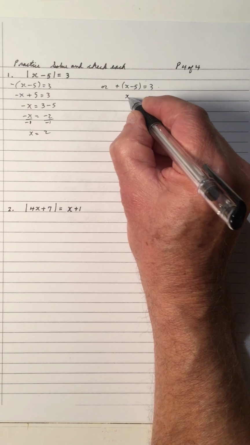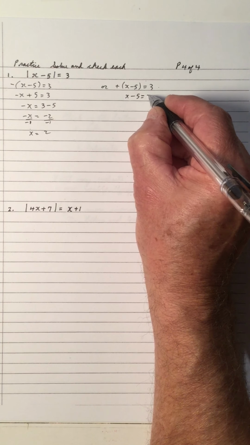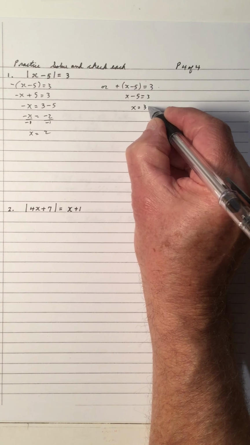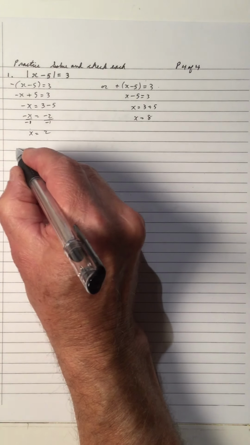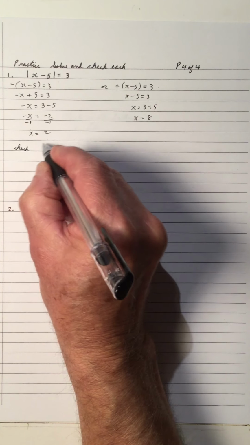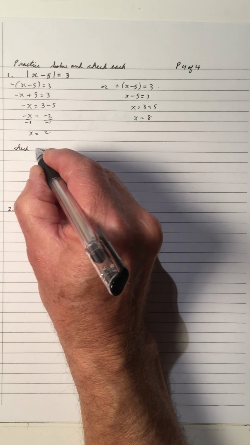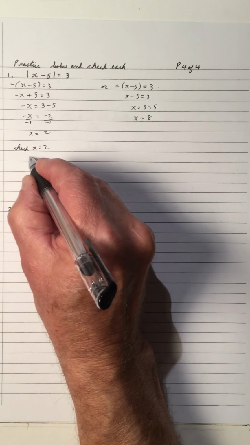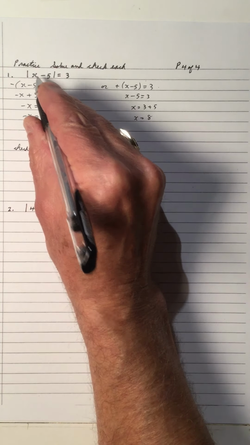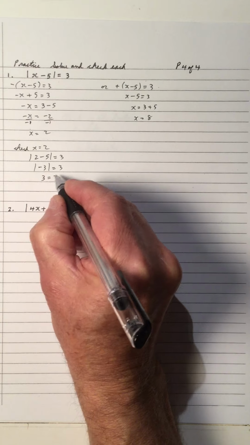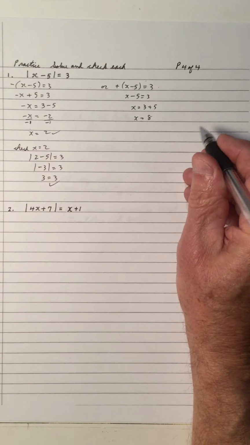And x minus 5 equals 3. X equals 3 plus 5. X equals 8. So let's check now. So we're checking x equals 2. We put 2 in the place of x. 2 minus 5 is negative 3. Absolute value of negative 3 is 3. 3 equals 3, so 2 is okay.